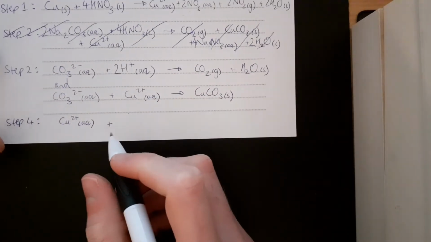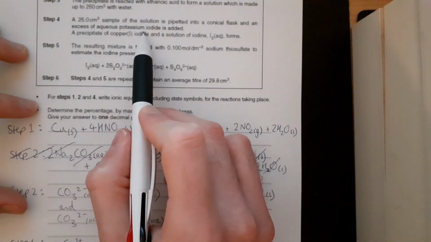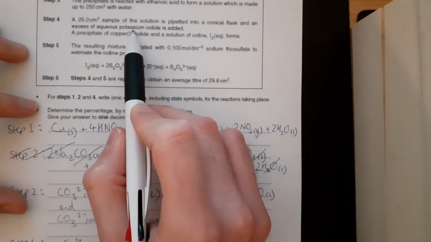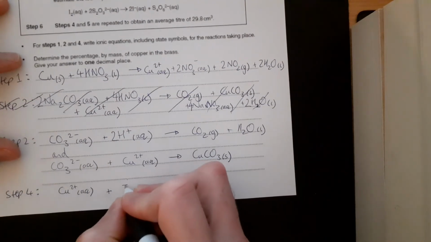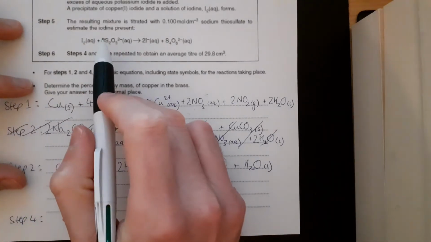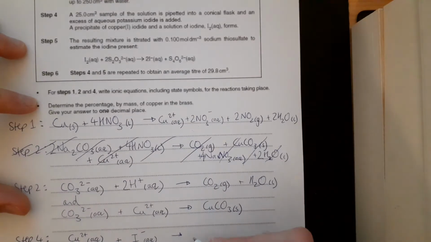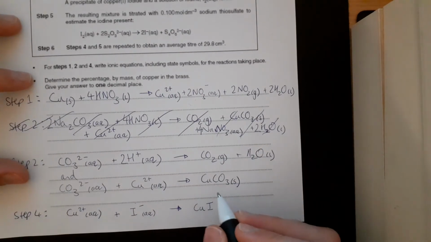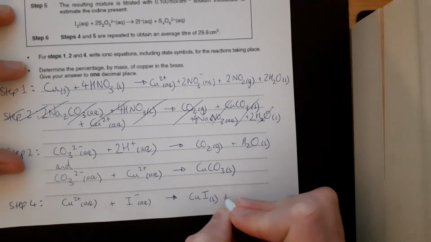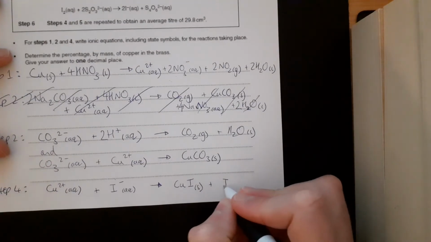It's reacting with, what did it say? It's reacting with potassium iodide. But we're doing an ionic equation, so the potassium is going to cancel out. So we're reacting with iodide ions. And then it says it makes a precipitate of copper(I) iodide. So that's just going to be CuI, because that would be copper(I). That'd be Cu+ and I-. And it said it makes a precipitate, that's a solid. And then it also makes a solution of iodine. Okay.